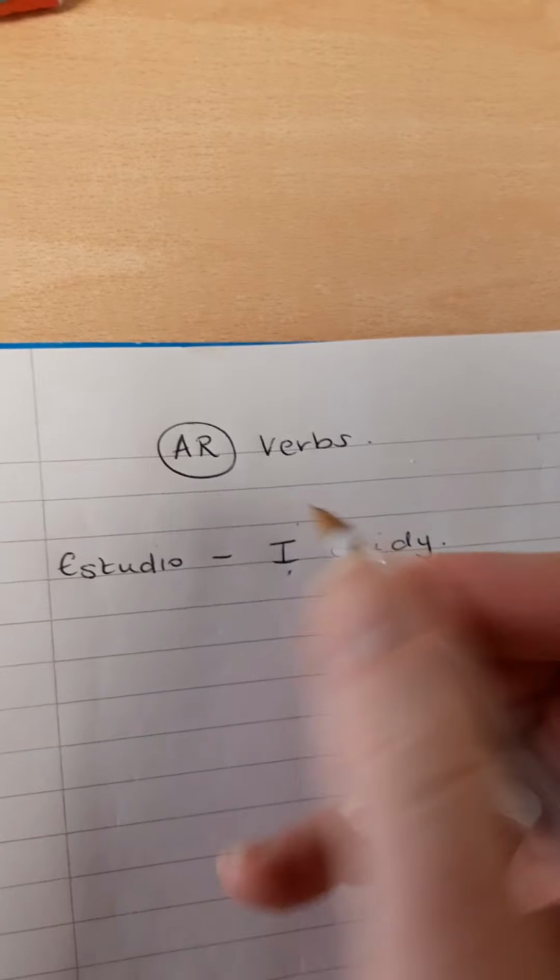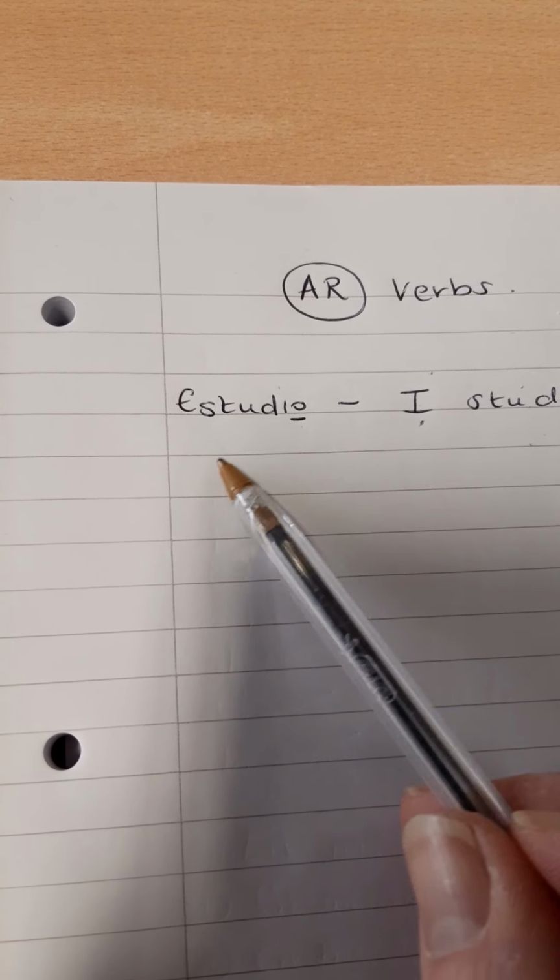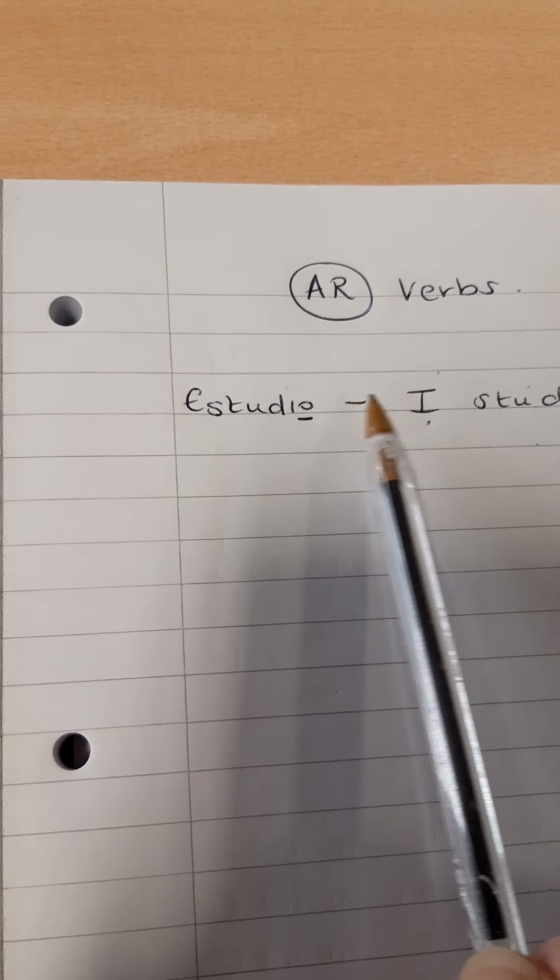The reason being that the ending of the verb tells us who is speaking or who is doing the action. So if a verb ends in O, like vivo, I live, or me llamo, I am called, or estudio, I study, it's the O bit that's telling us who is speaking.